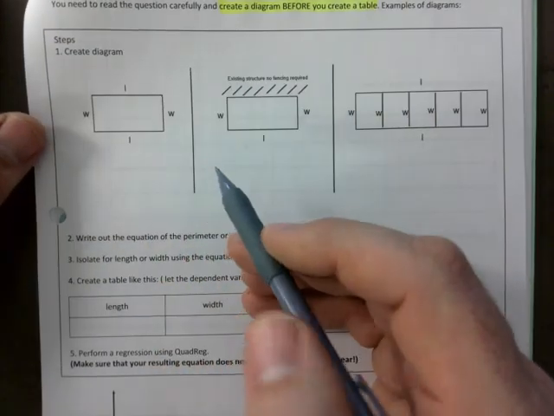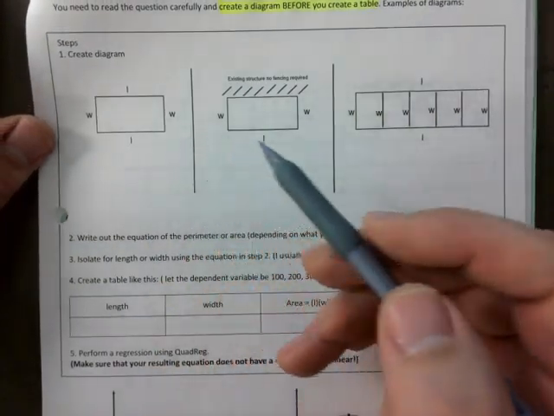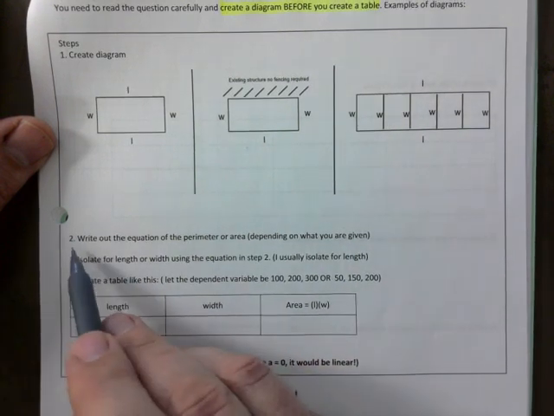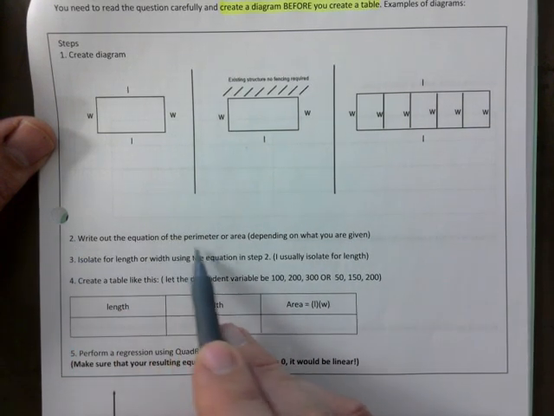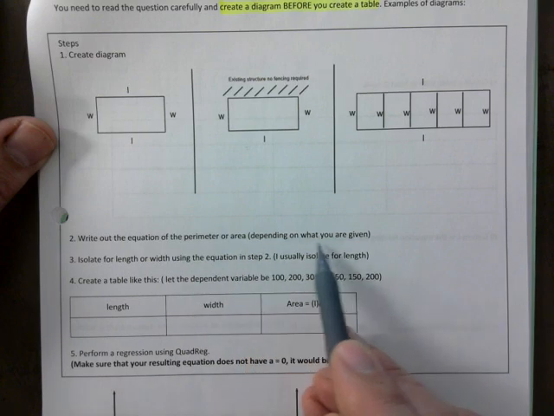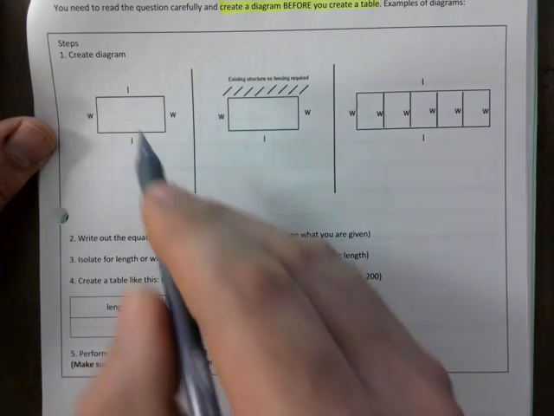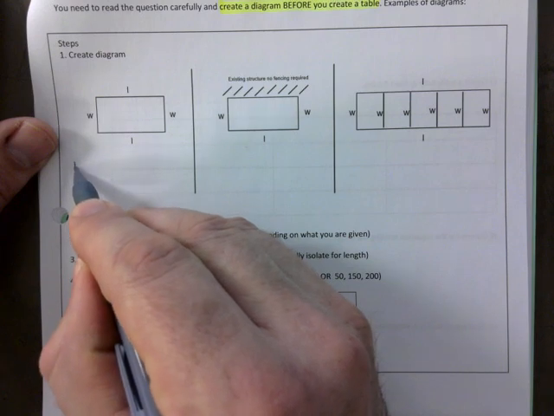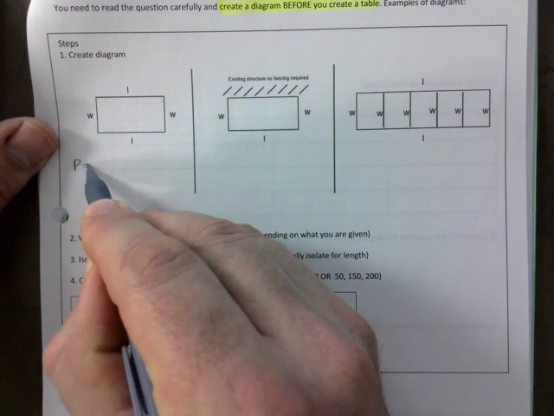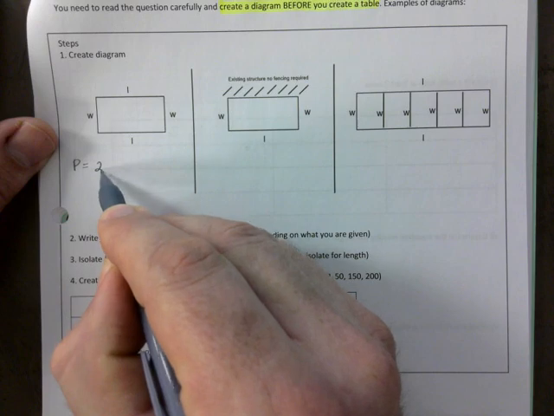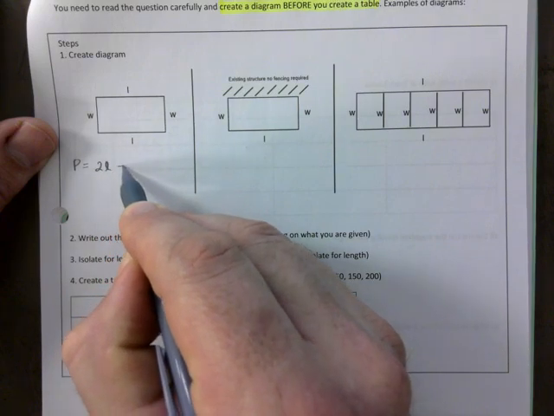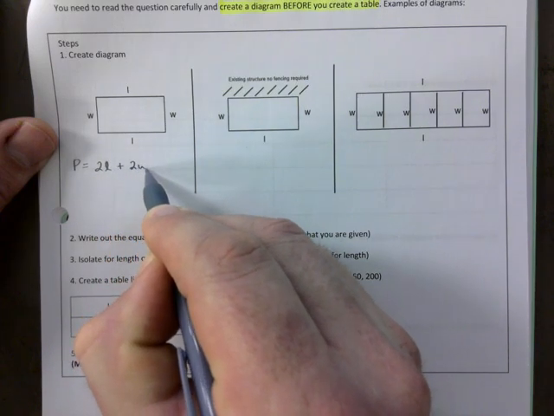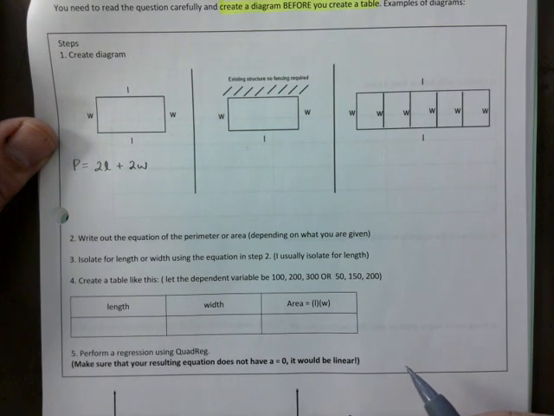Second would be to write out the equation of the perimeter or area depending on what you're given. Okay, so in this particular case, the perimeter would be 2L plus 2W.